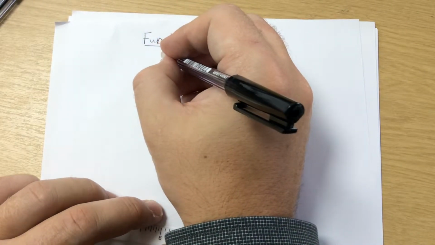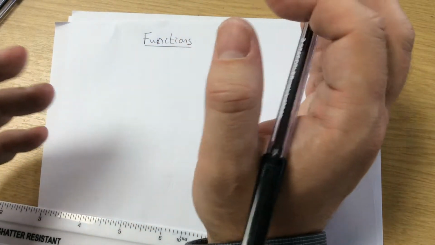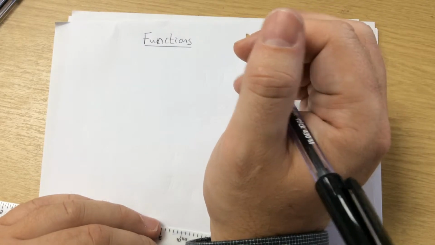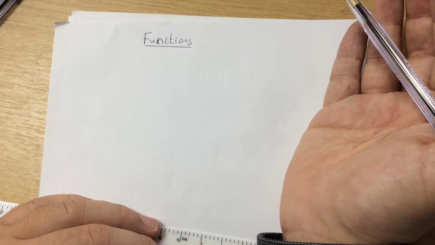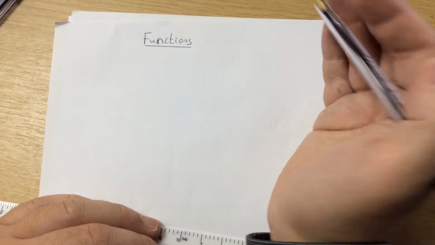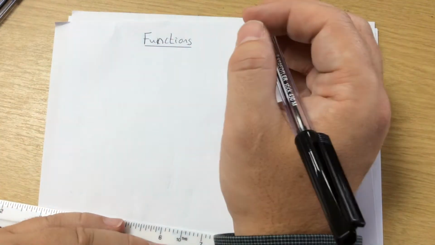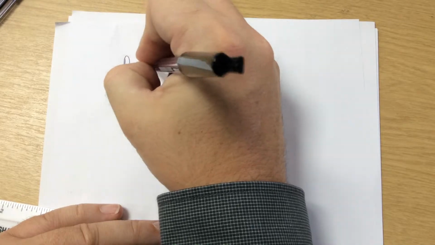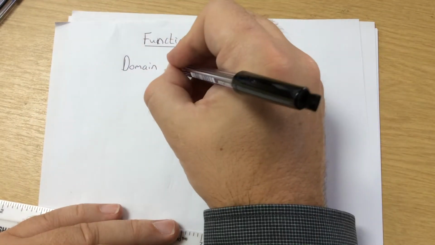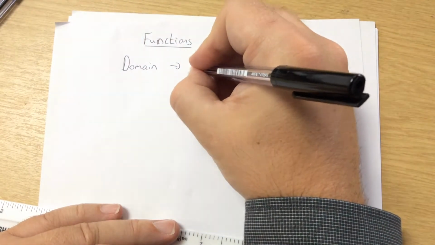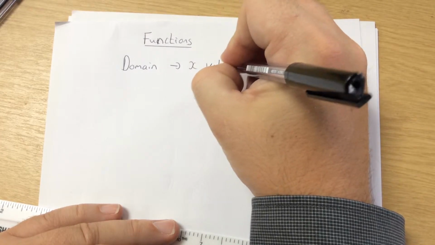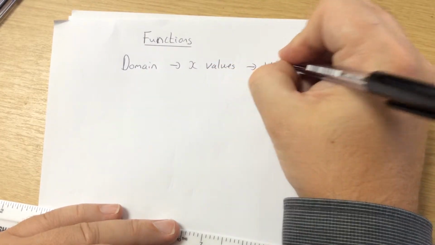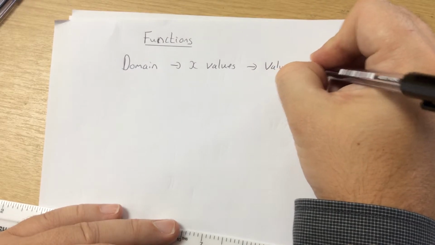A function is basically a relation between a set of inputs. What that means is you put a value in, and whenever you put a value in, you get an output out. So the input is related to the output. When we're dealing with functions, we call something the domain. The domain of a function is basically the x values, the values you substitute into your function.